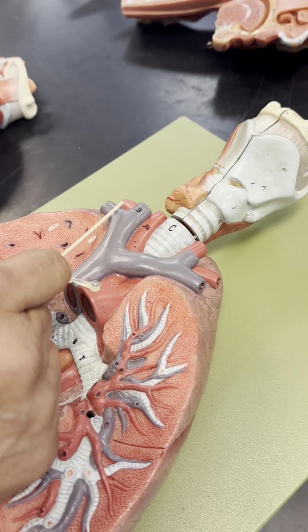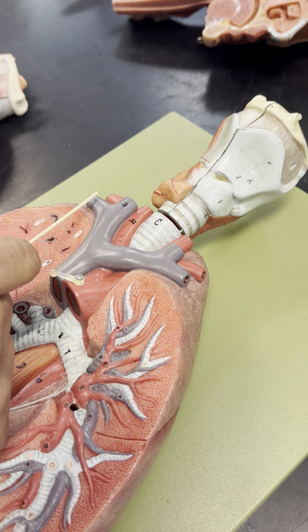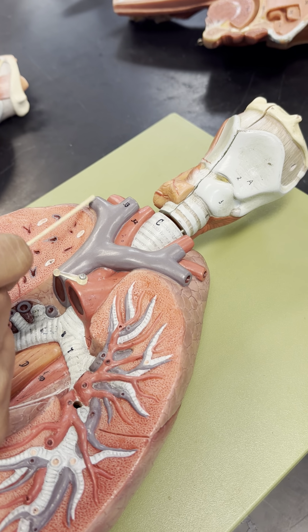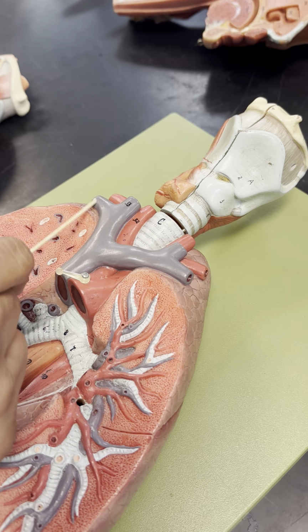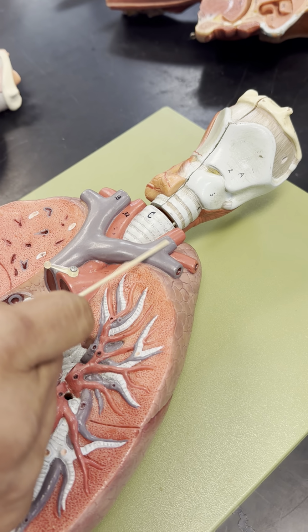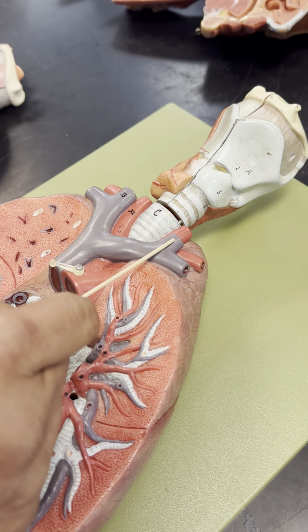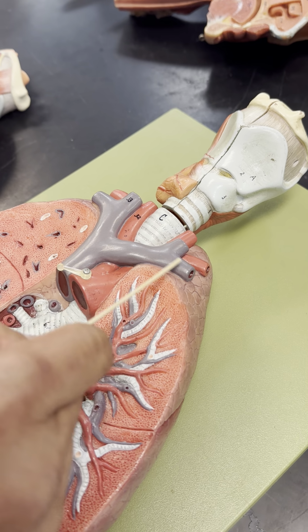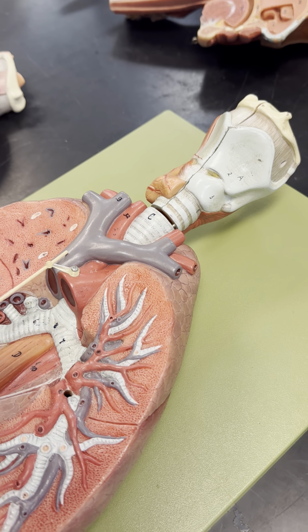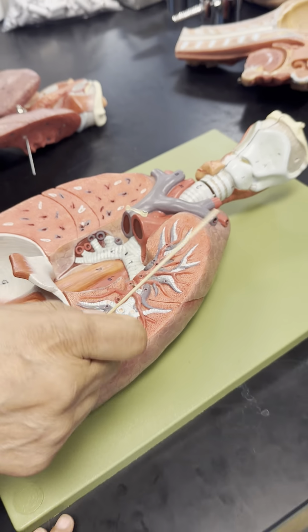The external jugular vein is not here. This one is the subclavian vein, right and left. All these blood vessels drain blood into the superior vena cava and go to the right atrium.